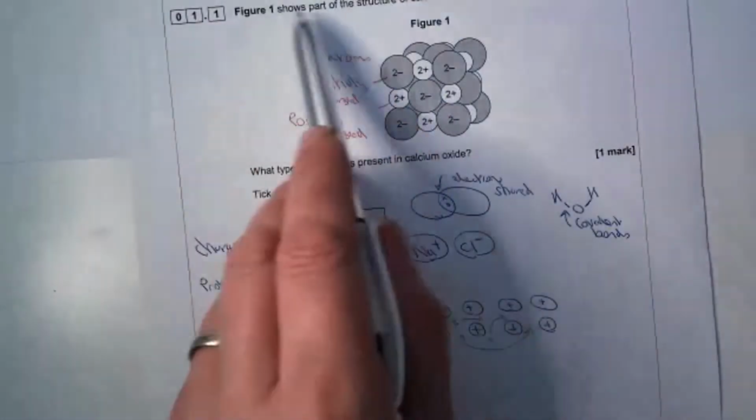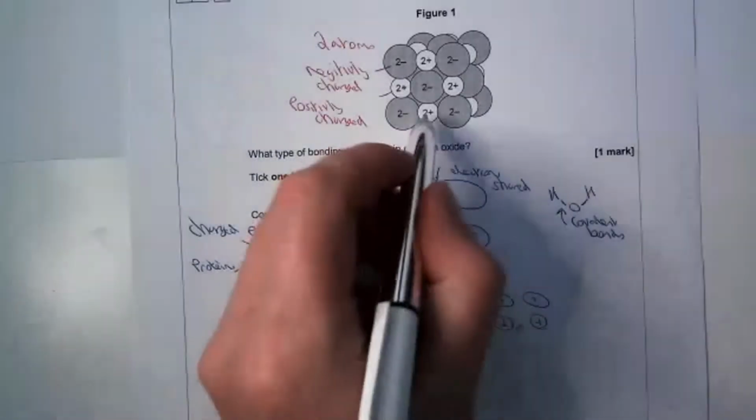So let's relate that to the question. It says figure 1 shows the structure of calcium oxide, and we know we've got positive ions. So we haven't got electrons that are free to move around. So we know it's not metallic, because even though these are negative, they're not freely moving around. They're within the structure.